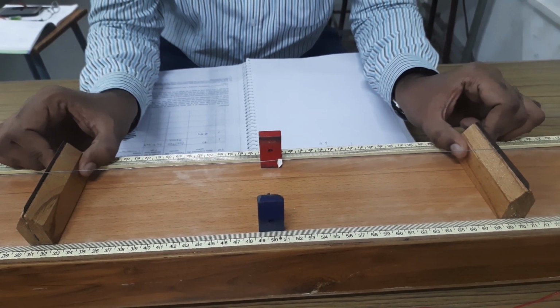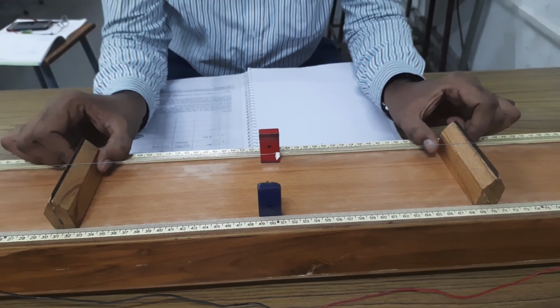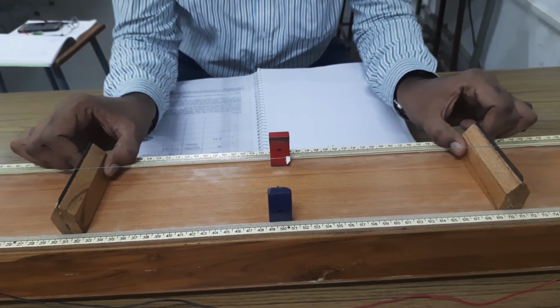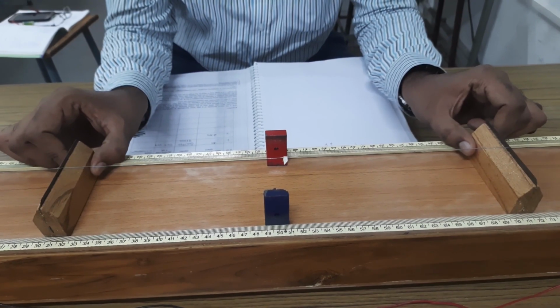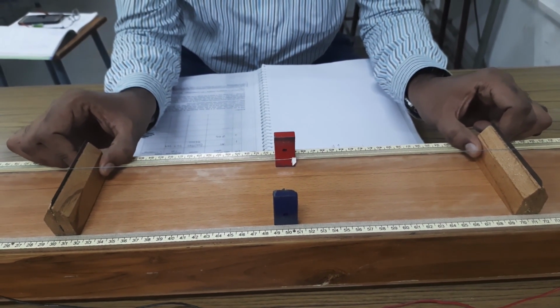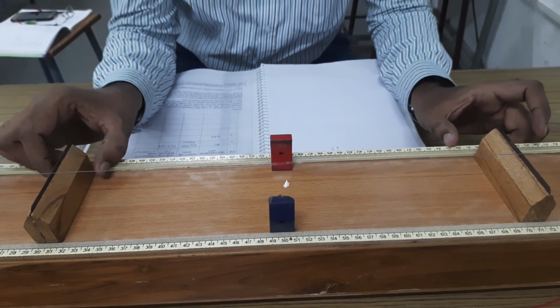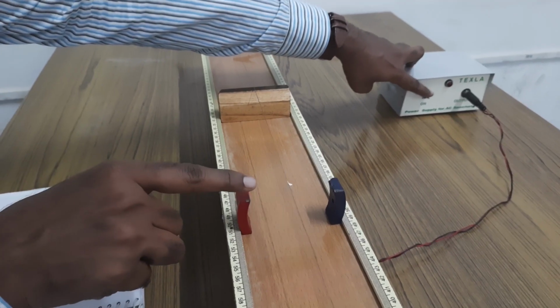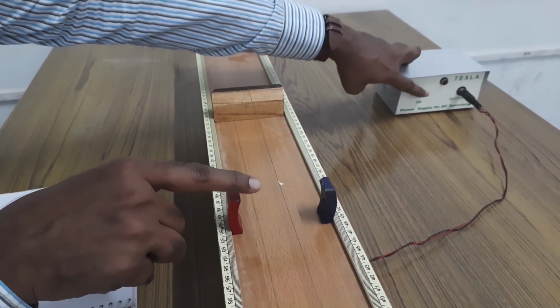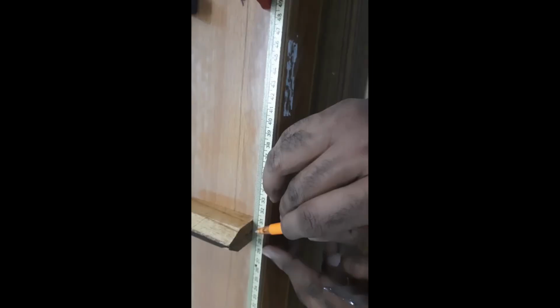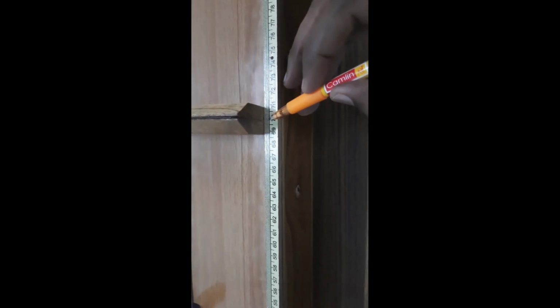At resonance, the paper rider will fall down. Recheck once. The length between the two bridges is noted.